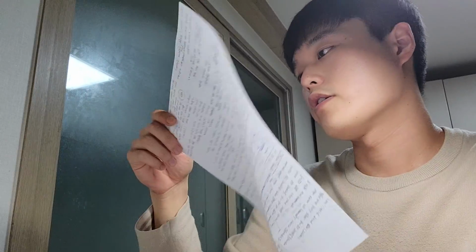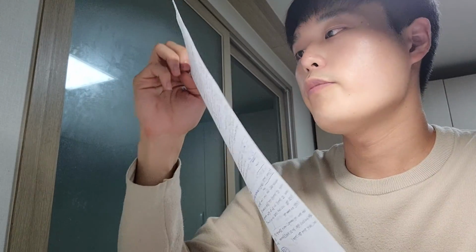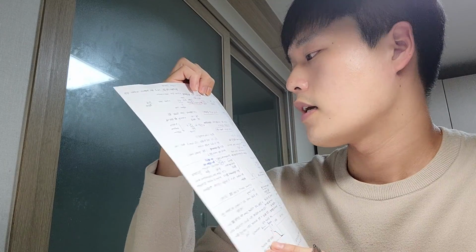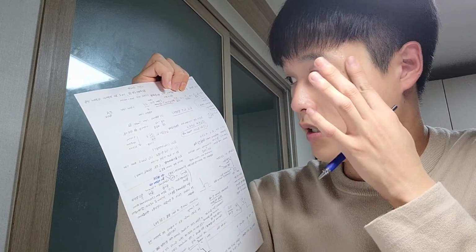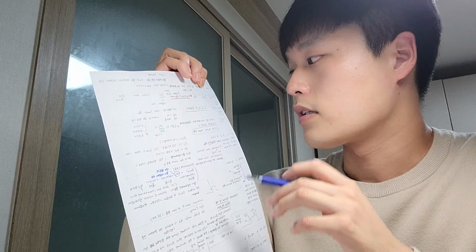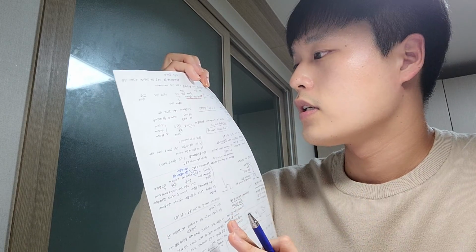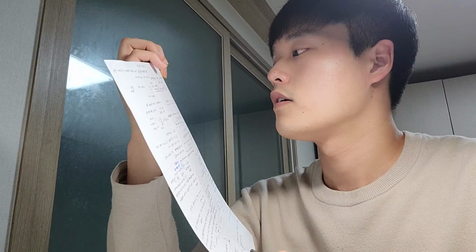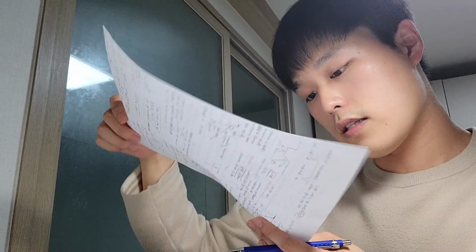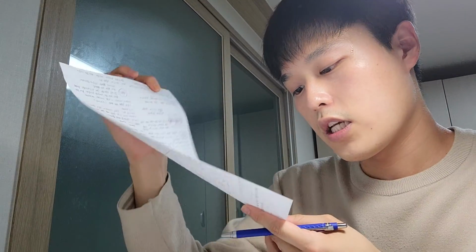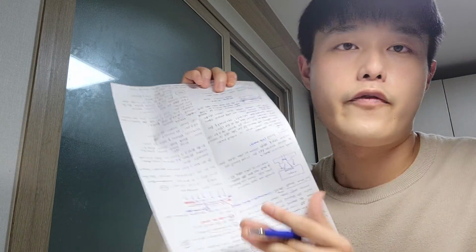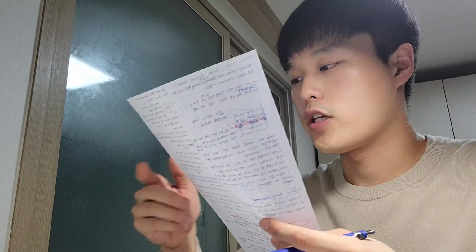We learn about an important equation, Rayleigh's equation. The important keys of Rayleigh's equation are critical dimension, numerical aperture, and depth of focus. These three parts are important.